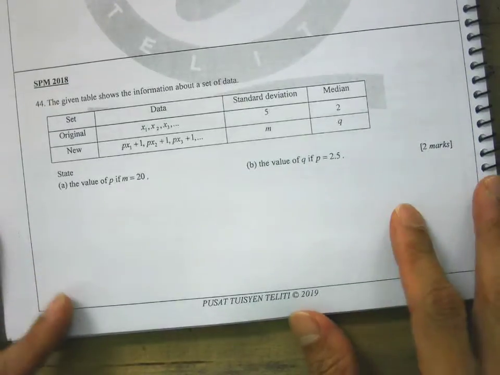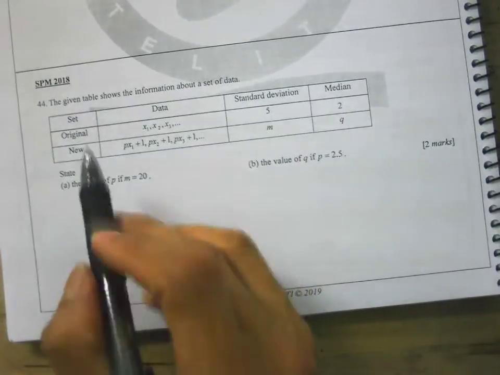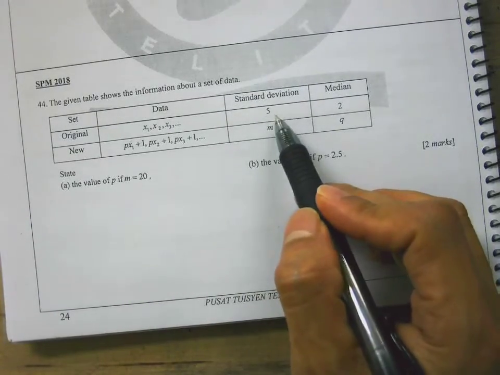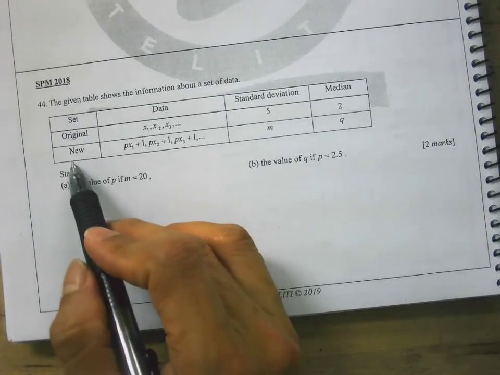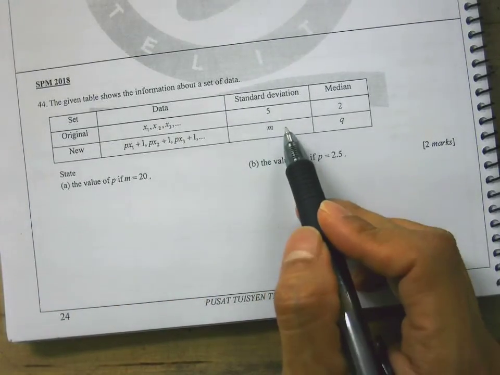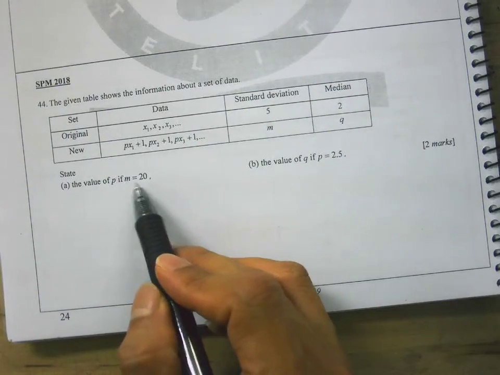SPM 2018. Now, very simple. The original numbers in a set are x1 to xn. It has a standard deviation of 5 and a median of 2. The new set, you multiply by p plus 1. What happened to your standard deviation? They say m is 20.